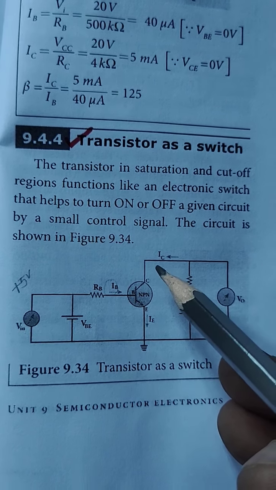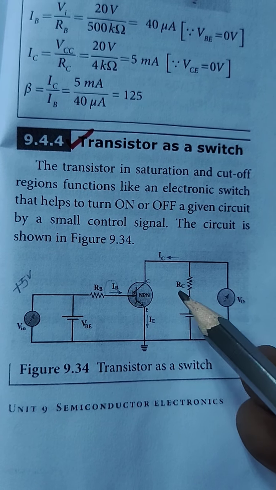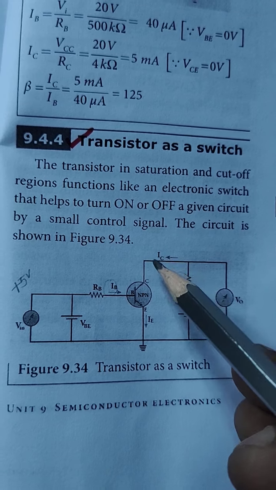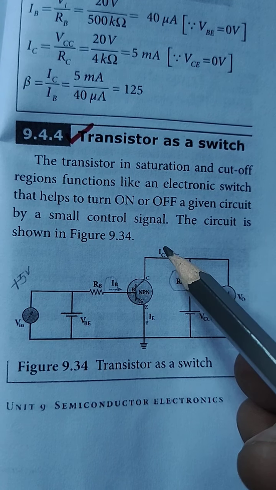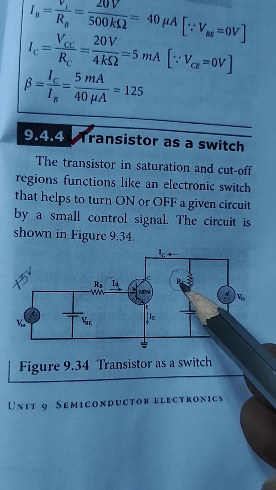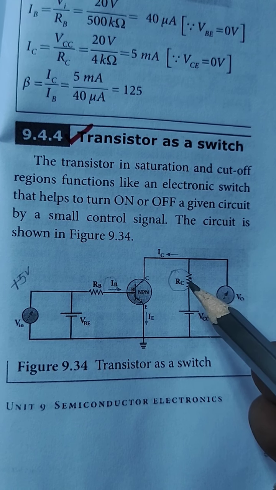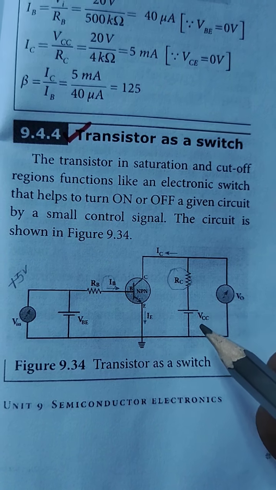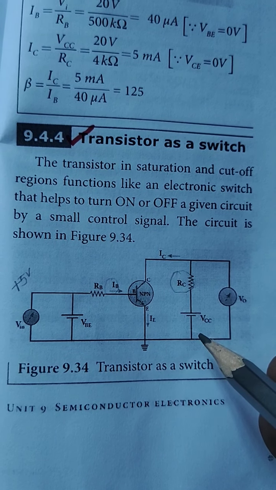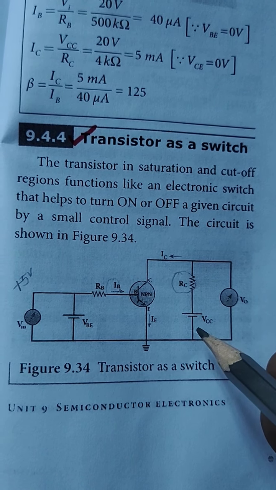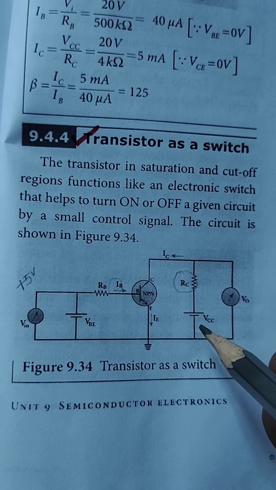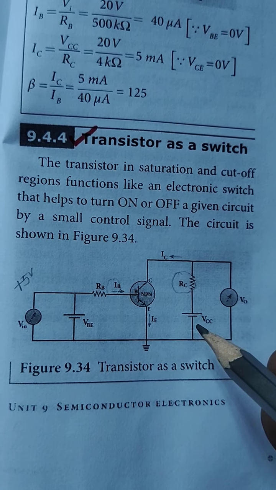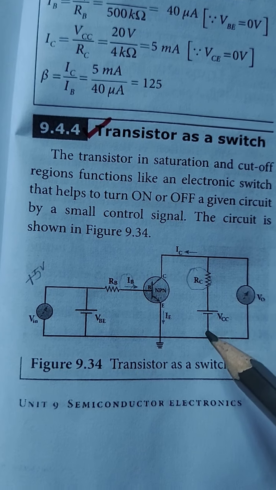The increase of collector current increases the voltage drop across RC, thereby lowering the output voltage to nearly 0. So the transistor acts like a closed switch, which is equivalent to the on condition. This is the first case, the presence of DC.